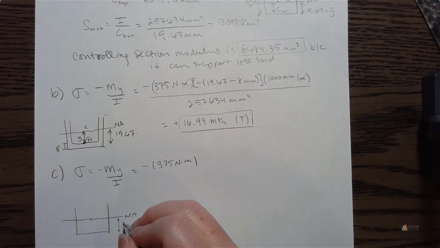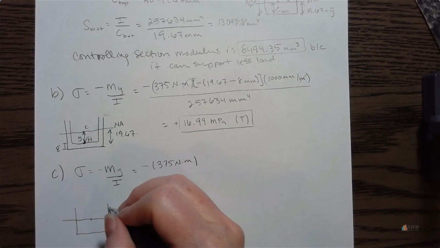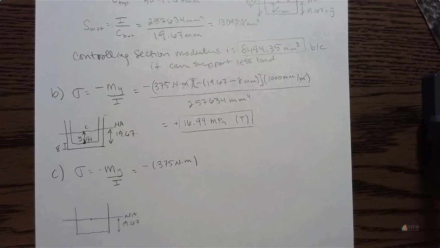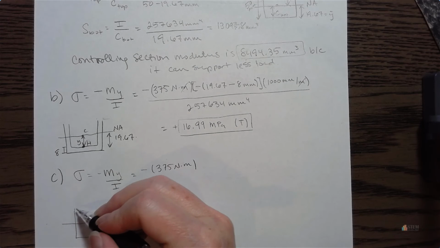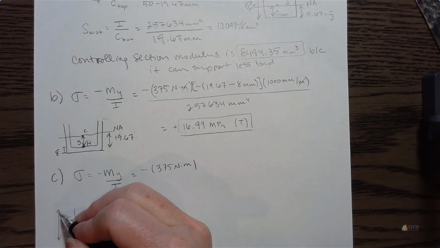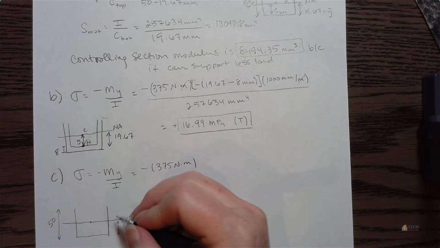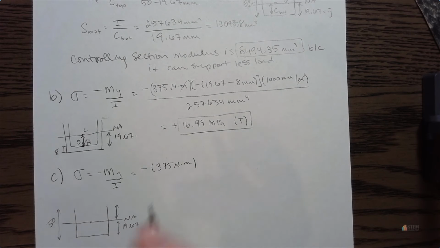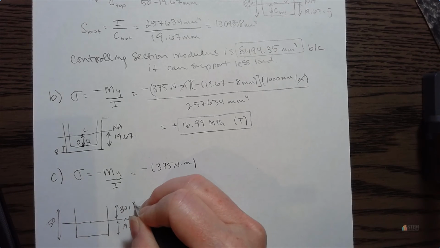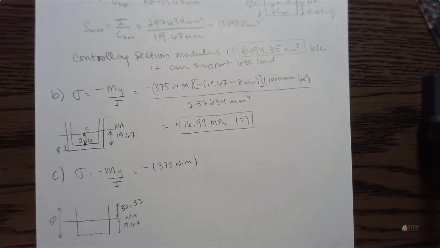We know this is the 19.67. Now what's it going to be up top? Remember, the total length was 50, right? So what's that make this? So it's 50 minus 19.67. So that's 30.33. So which y value would be bigger?